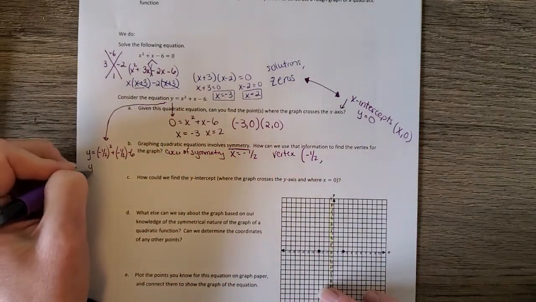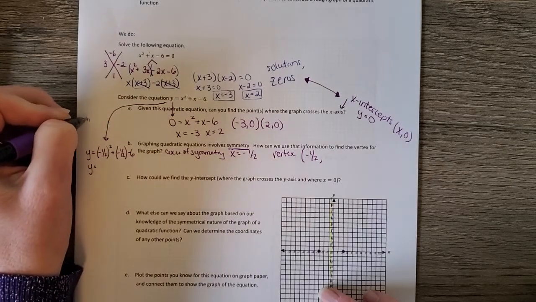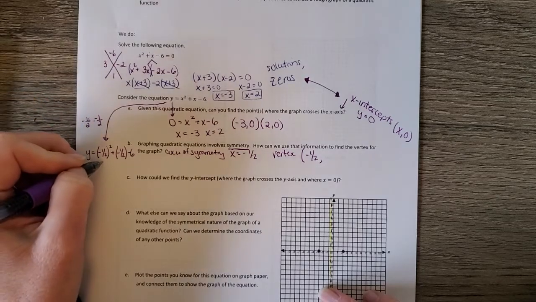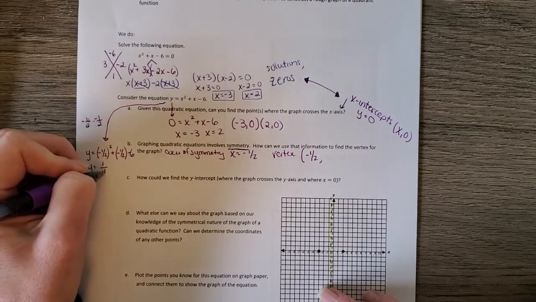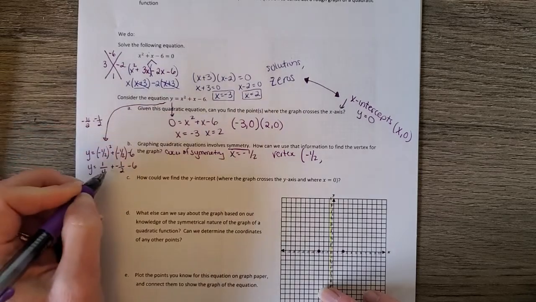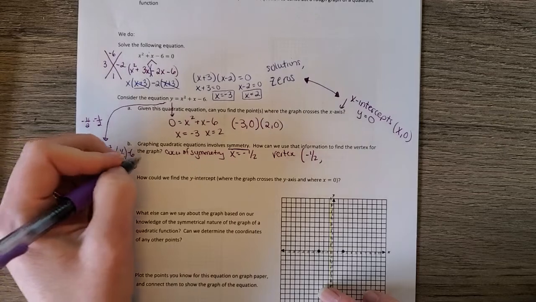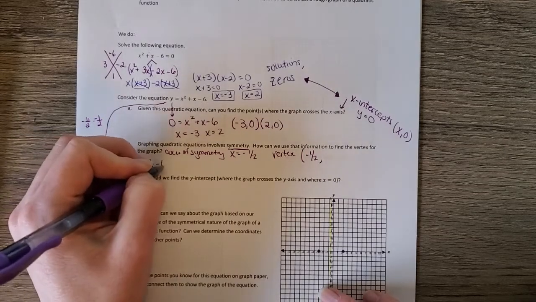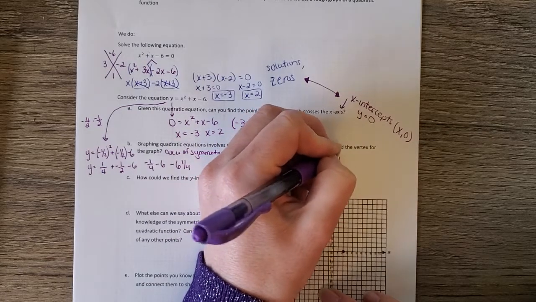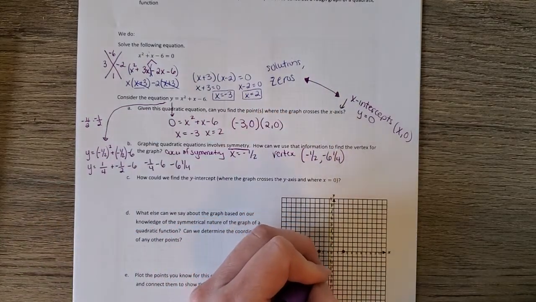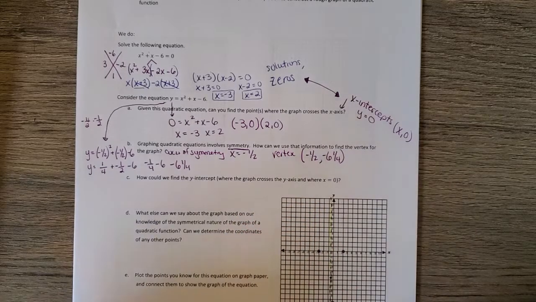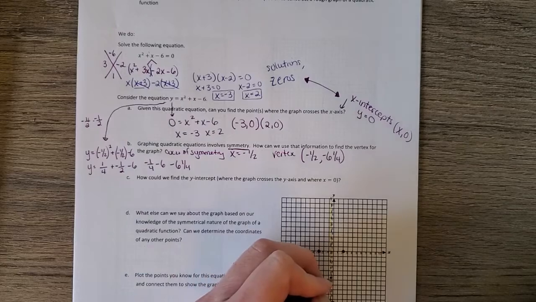And if we solve this, negative 1/2 squared is the same thing as negative 1/2 times itself. Negative 1 times negative 1 is positive 1. 2 times 2 is 4. And then we're going to add to that negative 1/2 and minus 6. Negative 1/4 minus 1/2 is negative 3/4. Minus 6 is negative 6 3/4. So that is our vertex, negative 6 3/4. We're going to go to our graph and plot the point (-1/2, -6 3/4), right on that axis of symmetry. So now we have that point.